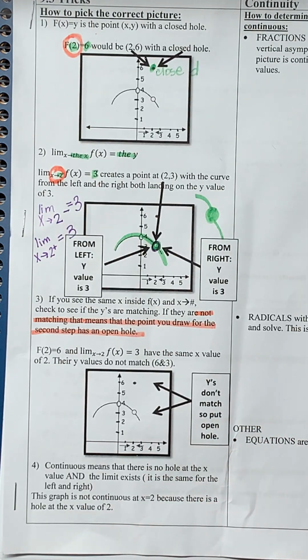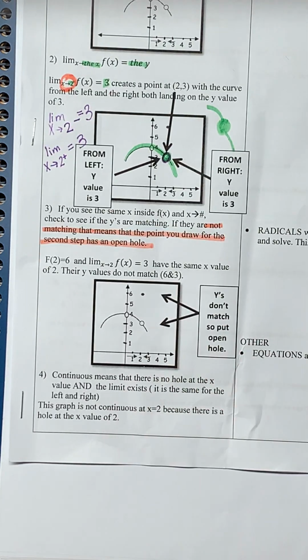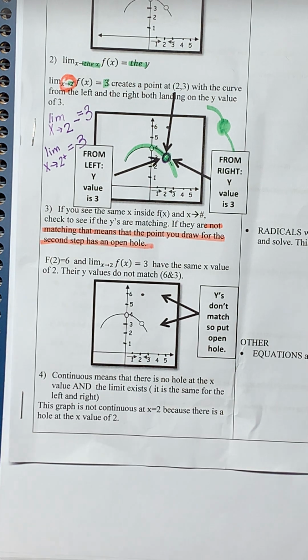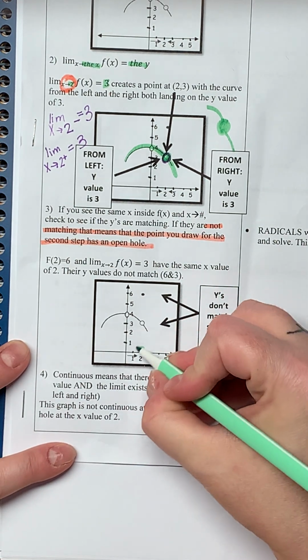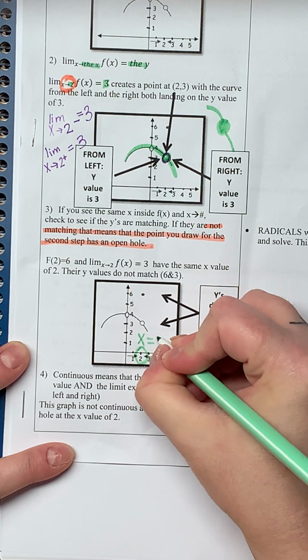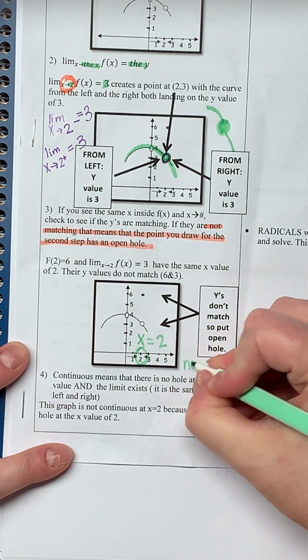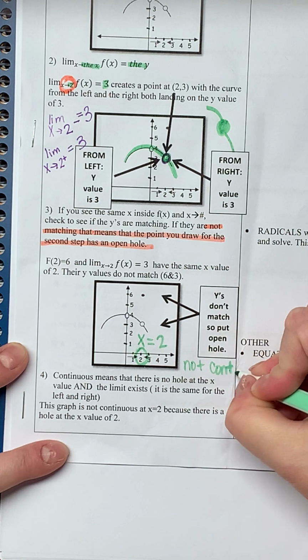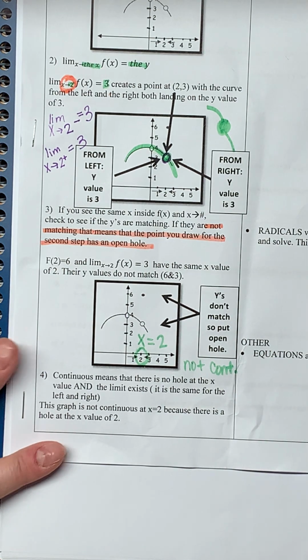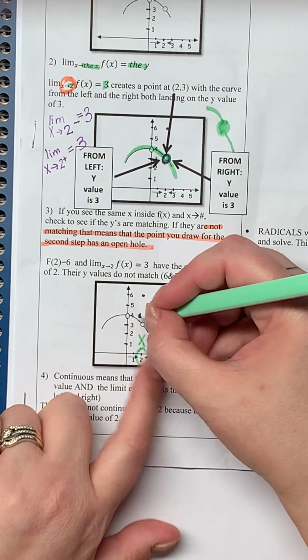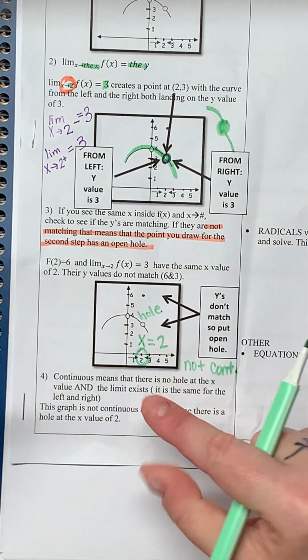Oh, okay, and then that's it pretty much. Okay, and then it's continuous if there's no hole at the x value that they're asking about and the limit exists, meaning it's the same from the left and the right. So, for example, here at x equals 2, we're not continuous, and the reason we're not continuous is because we have a hole right here on the curve.